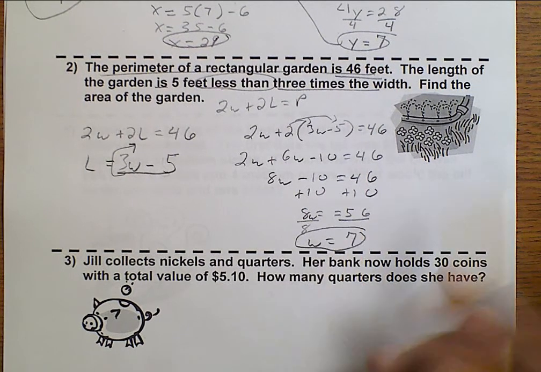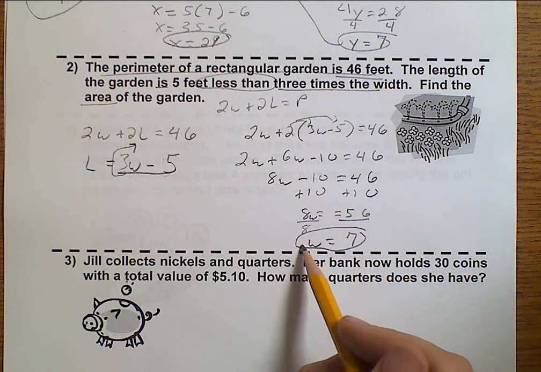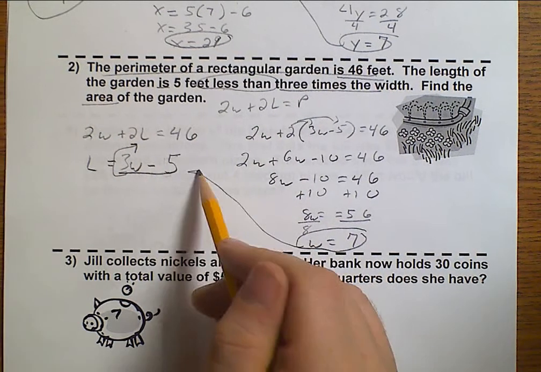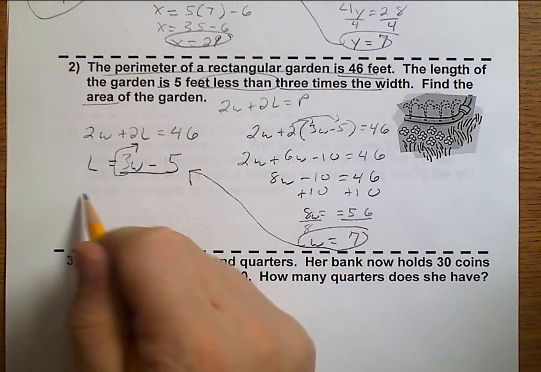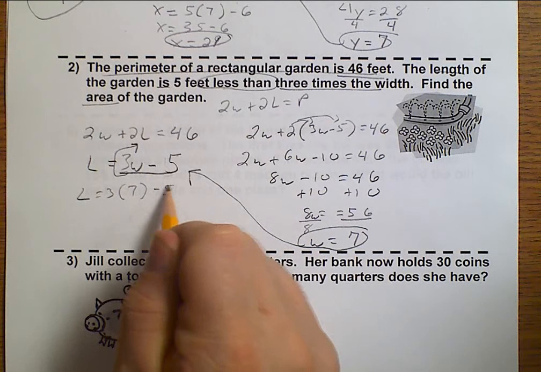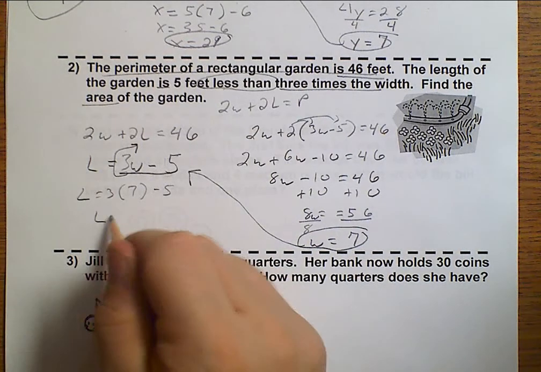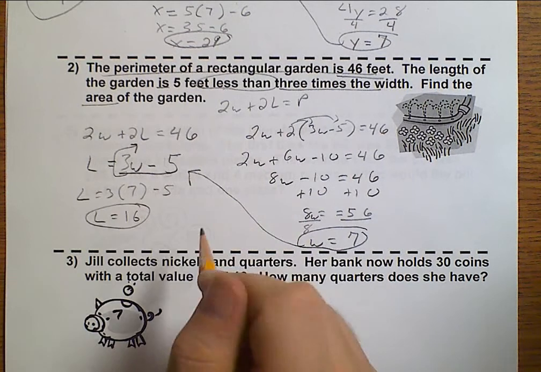Now, it's not asking for the width, it wants the area, which means we also need the length. So I'm going to plug that back in over here. L equals 3 times 7 minus 5. So 3 times 7 minus 5. L equals 16.